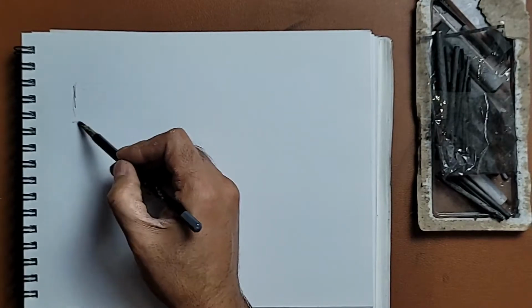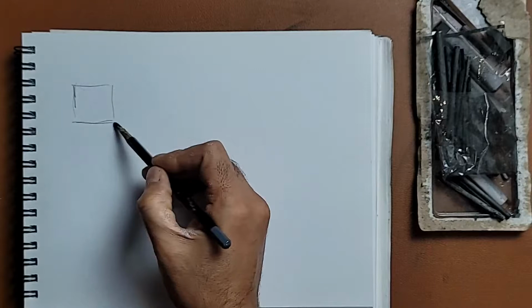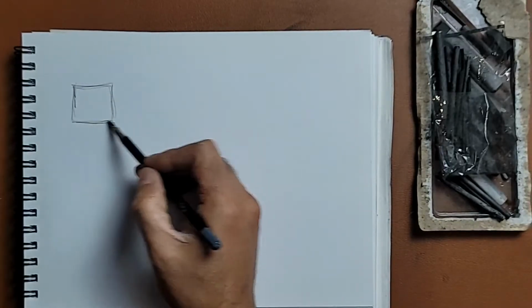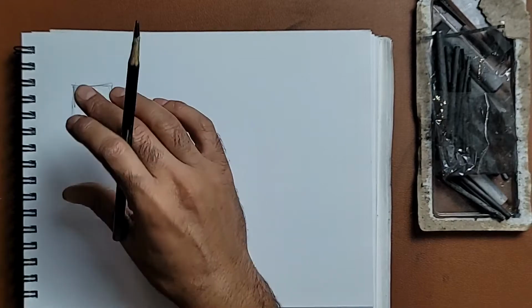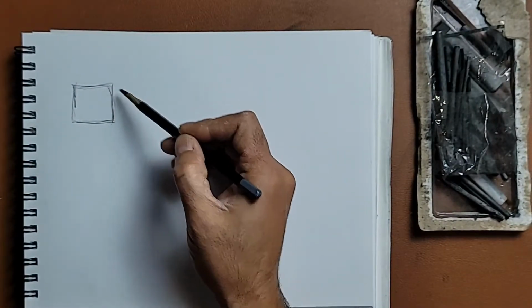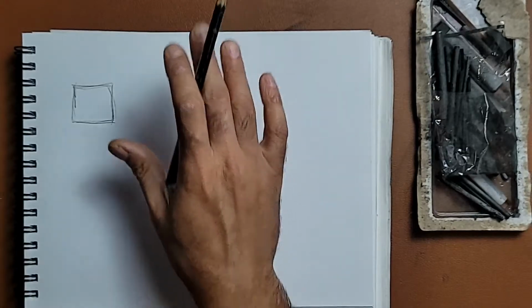So first you have a camera. This is how you gonna utilize this element to create the composition.